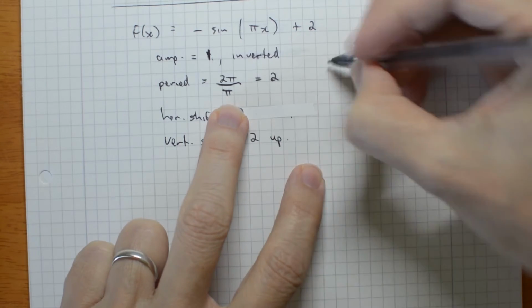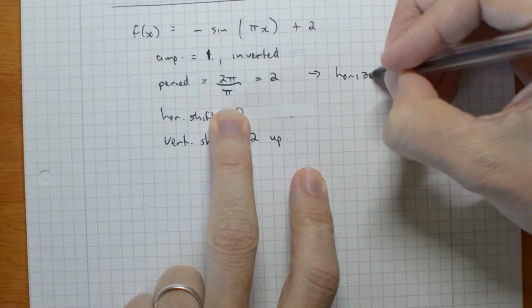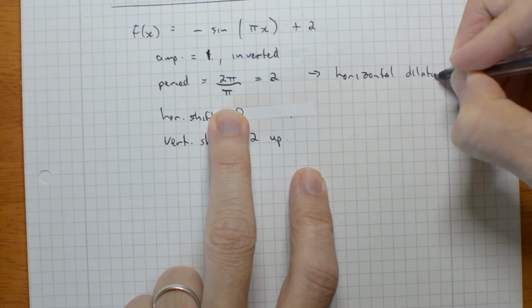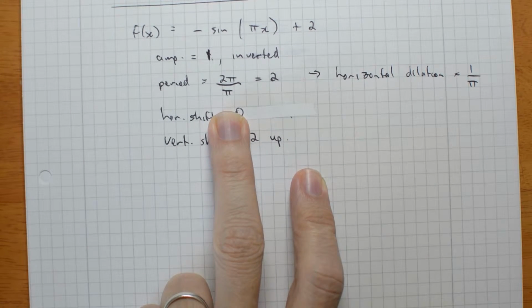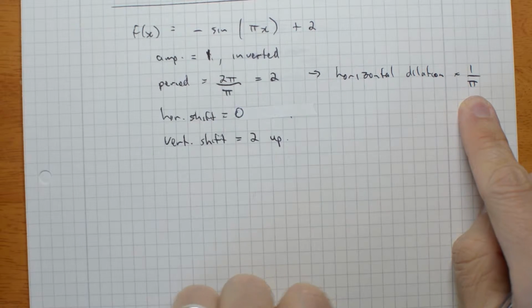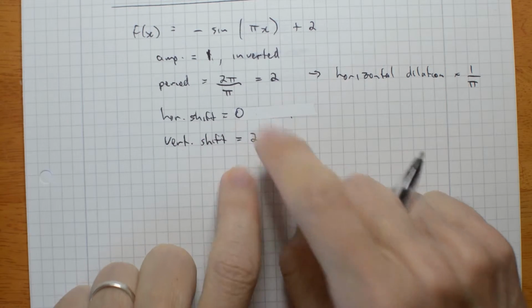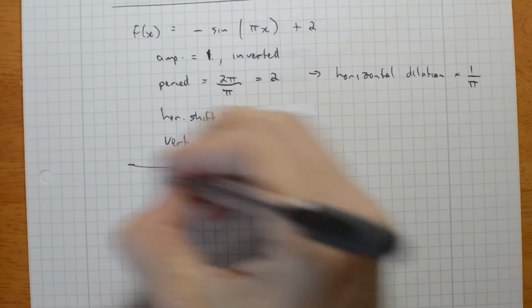Horizontally, there is a dilation. Horizontal dilation is 1 over pi. It's a little bit narrower by a factor of 1 over pi from the y-axis. The horizontal shift, there isn't one. Vertically, it is translated 2 upwards. One more.